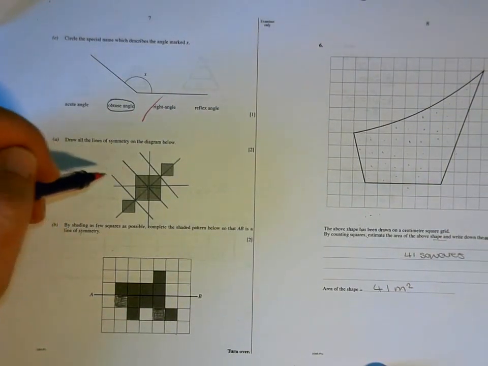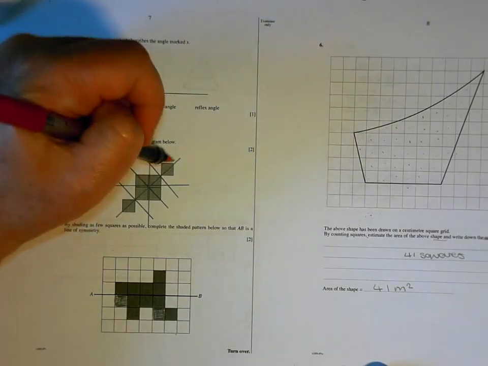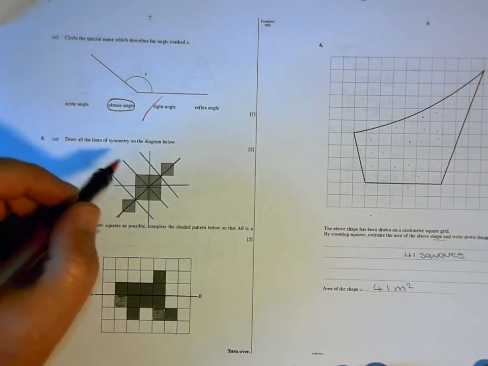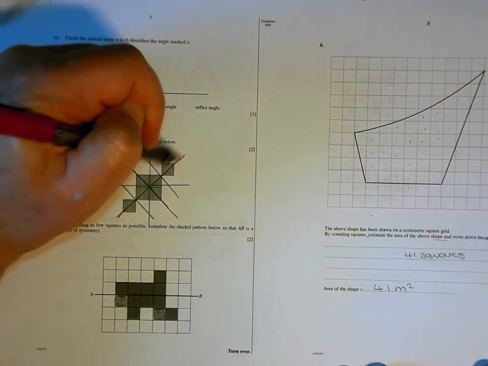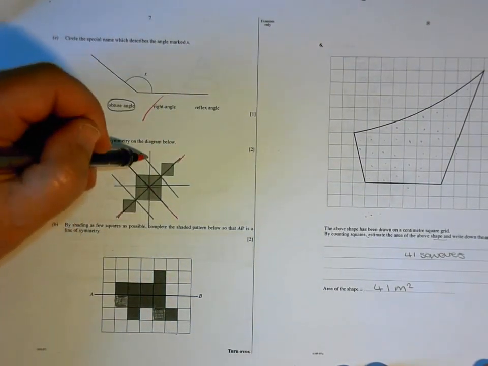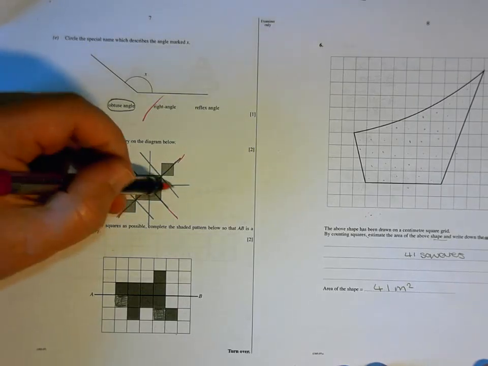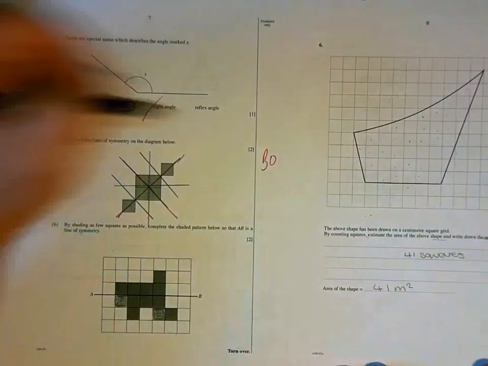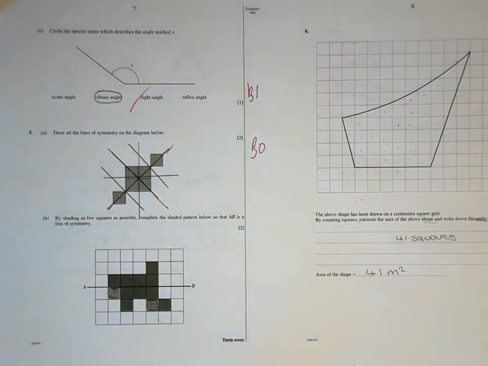No, there are only 2 lines of symmetry on that shape, which is this one and this one. Okay, you cannot fold along that line and get exactly the same shape. You cannot fold along that line and get exactly the same shape. And similarly with those 2. So there are too many mistakes there to enable you to get the marks.